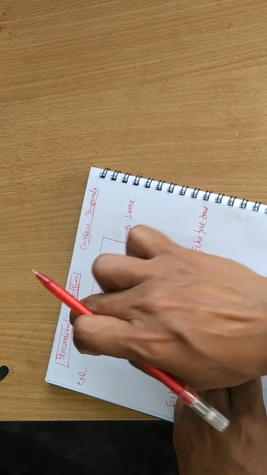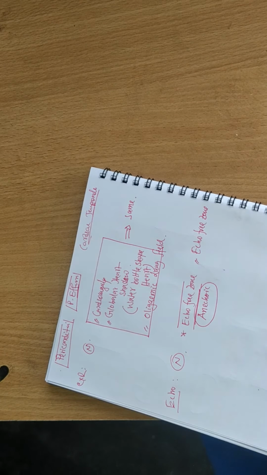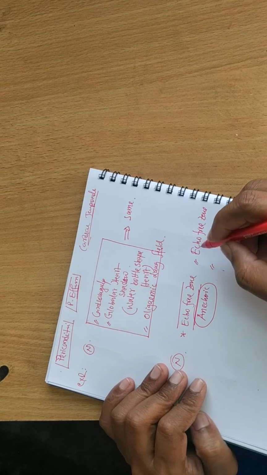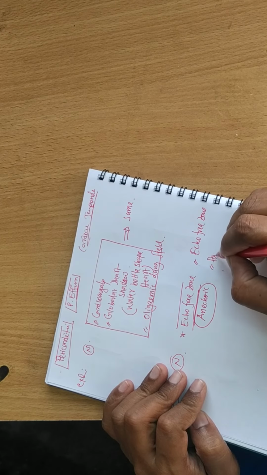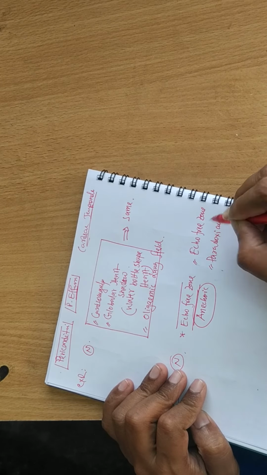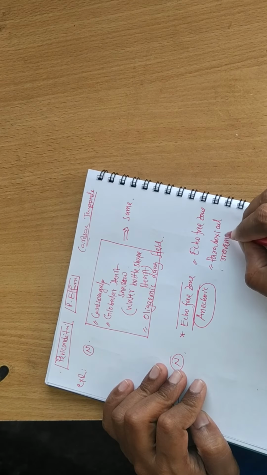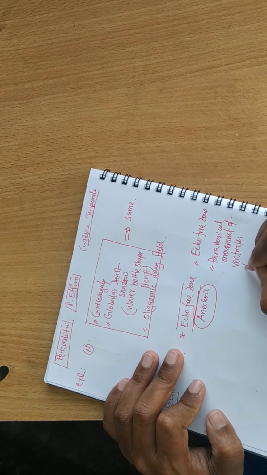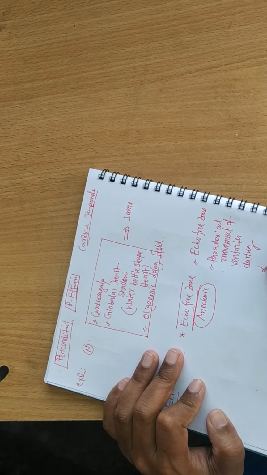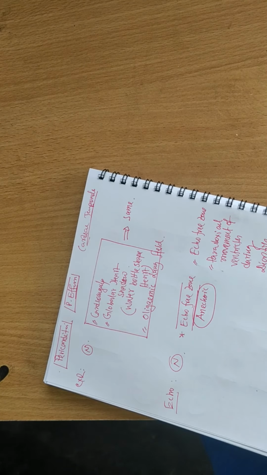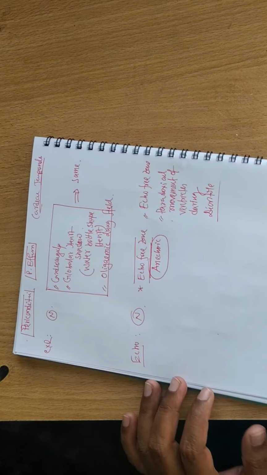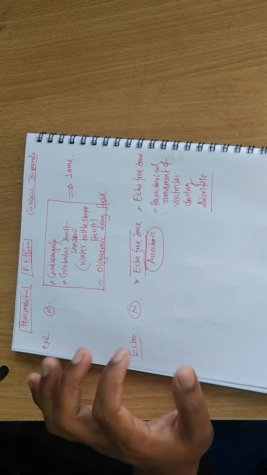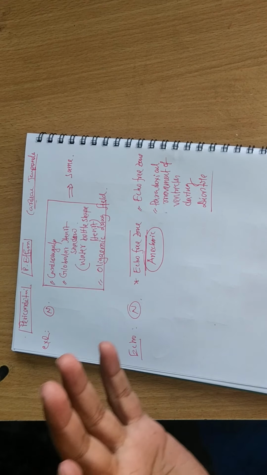But how to differentiate between pericardial effusion and cardiac tamponade? In cardiac tamponade, the echocardiologist will notice a paradoxical movement of the ventricle during diastole. In case of cardiac tamponade, there will be paradoxical movement of the ventricle during diastole. Please try to understand.